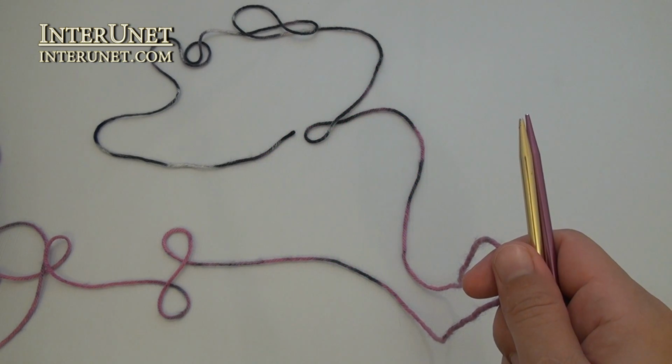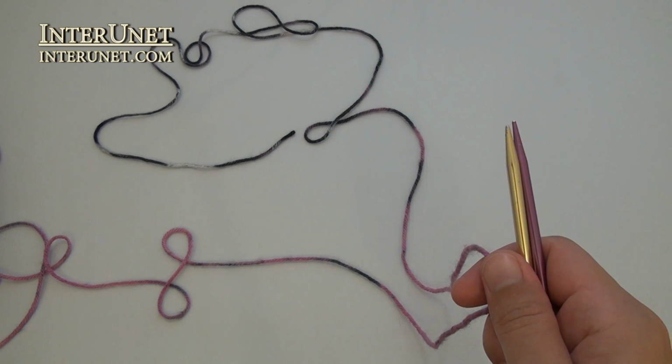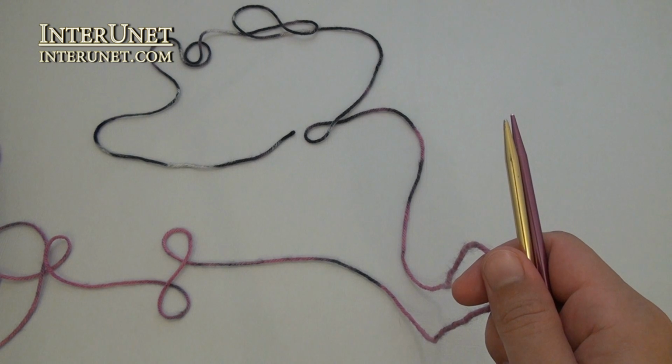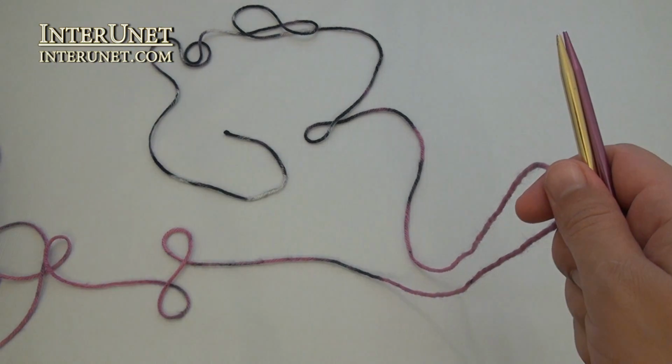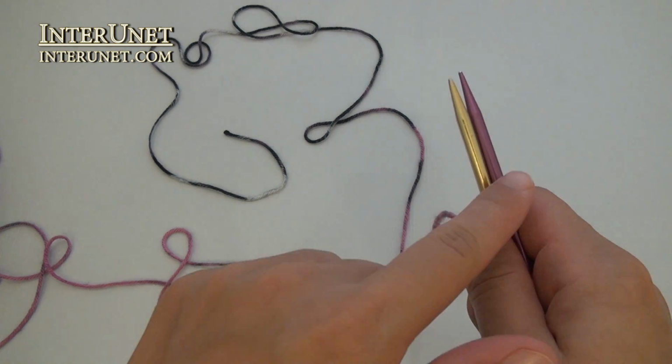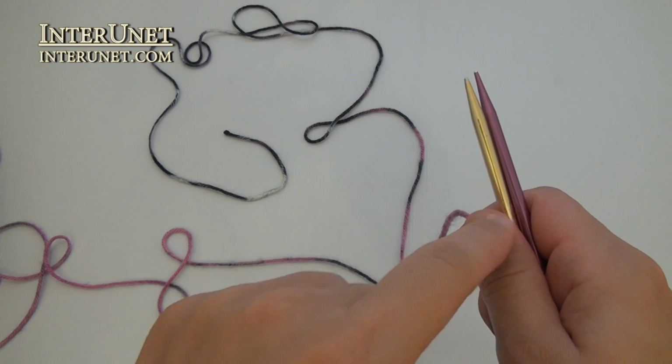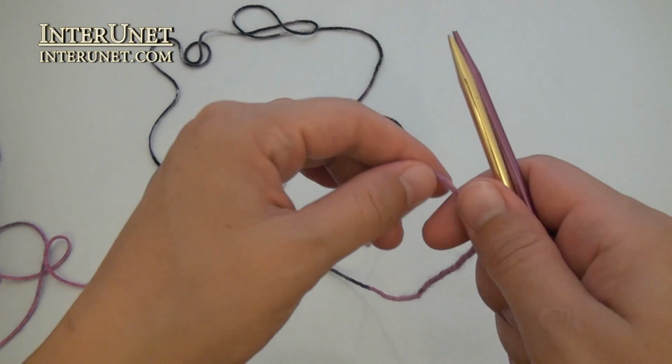Begin knitting the sweater from the bottom to top. Cast on 130 stitches using a long tail cast on method. Use 2 knitting needles to make your first loops bigger.